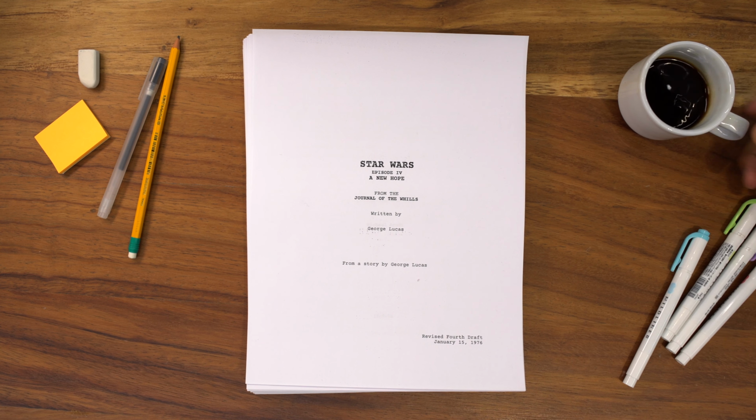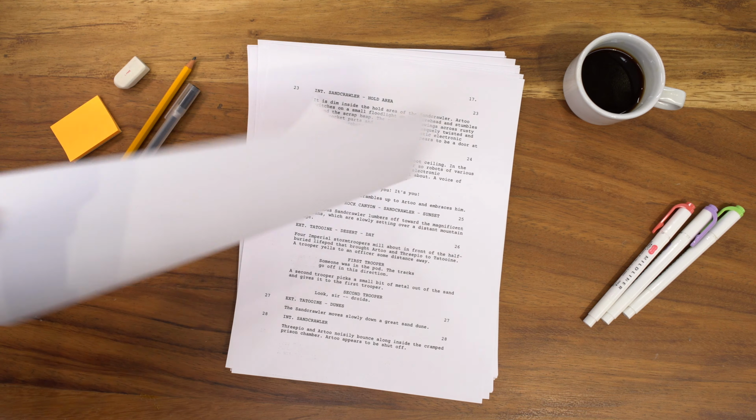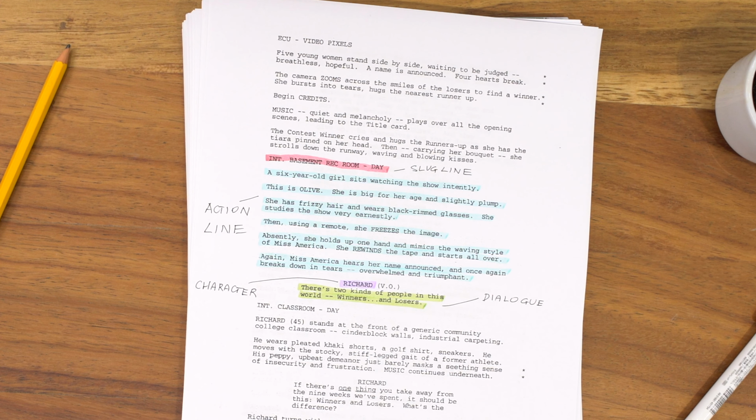Please remember that the rule of thumb for screenwriting format is to keep it simple. As long as the format is clear and simple, the reader will follow through.